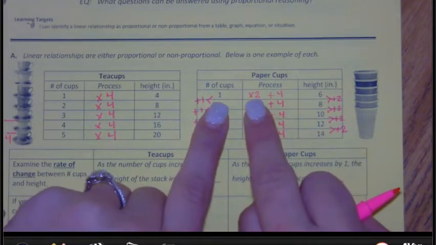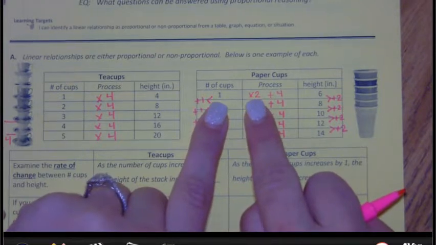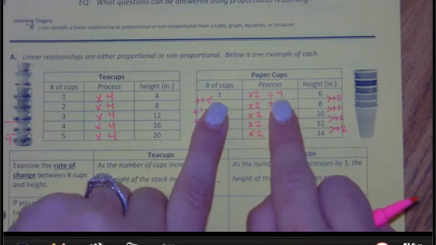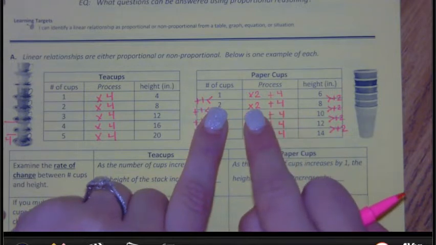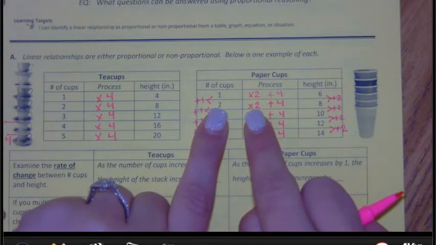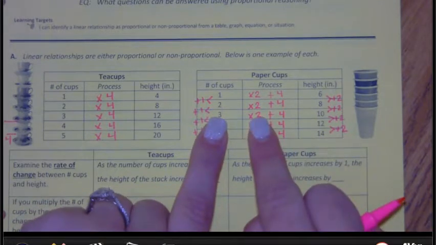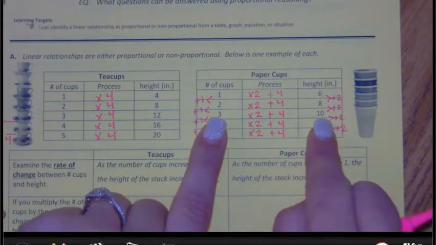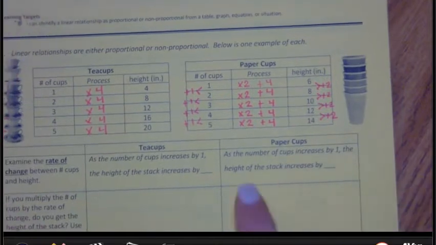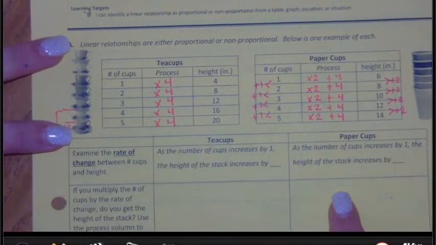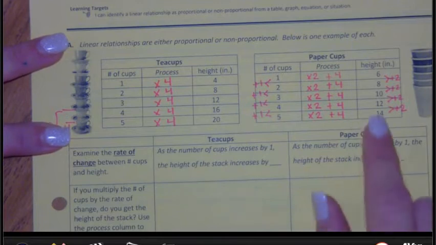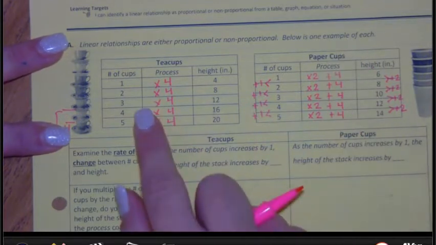Now, when I did 1 times 2, I got 2. I still have to make up the difference to get to 6, and I added 4. Okay, I wanted to see if this process is going to work for every one of them. 2 times 2 is 4 plus 4, which gets me 8. 3 times 2, which is 6 plus 4, which gets me 10. When looking at this, you have to think about the difference. So, looking at our teacups, okay, of why I have to add a number here versus here.